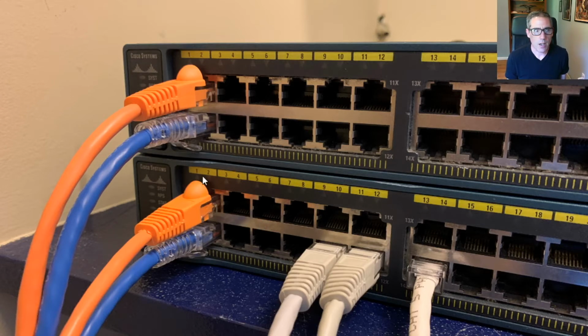Right here, you see we have two switches, and those two switches are connected, and you don't see the full wire, but the orange wire goes to port 1 on both, and the blue wire goes to port 2 on both, and these beige wires go to, theoretically, devices. Now, if you look at it, you see lights aren't on, the switches aren't actually turned on. I just didn't bother turning them on. But we have the picture here.